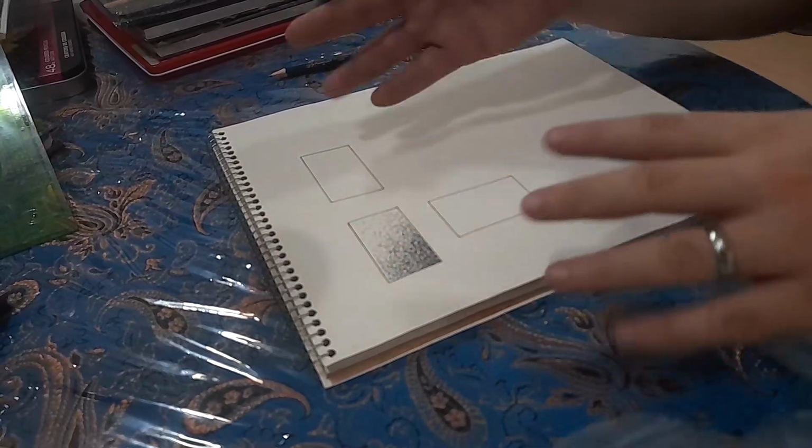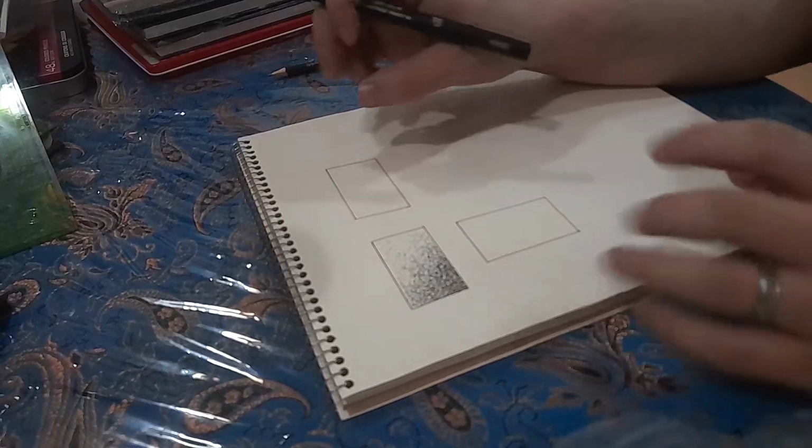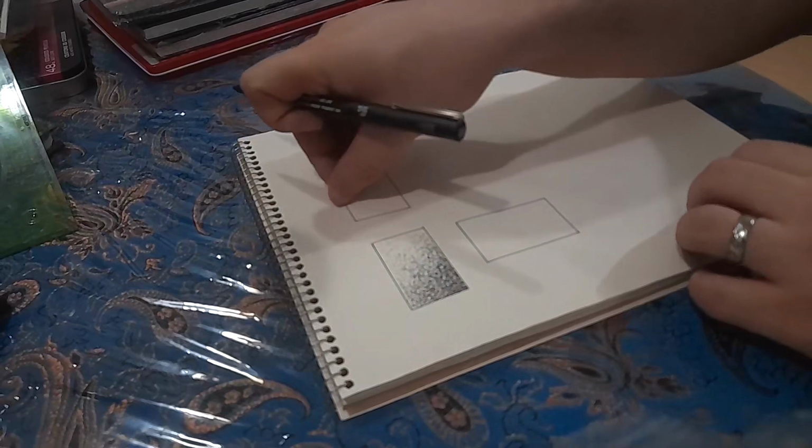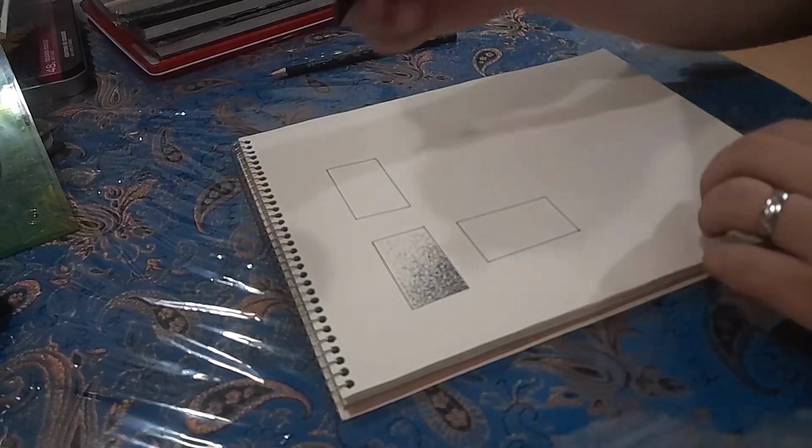And now the second one here, I'm going to do it in a different way. This time I'm going to be focused on the center and spread out. Let's see what we can get.